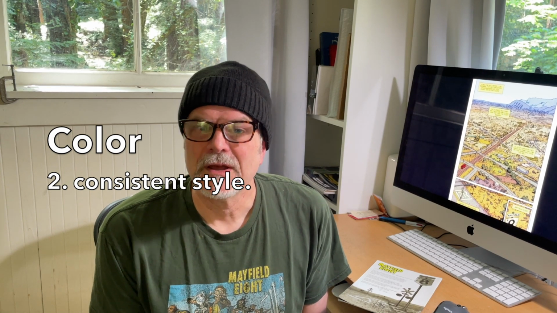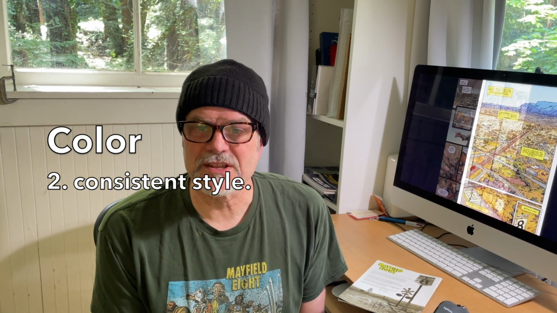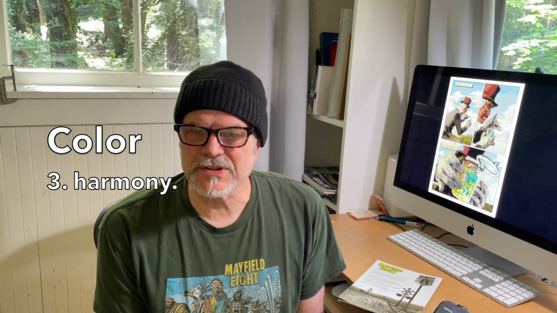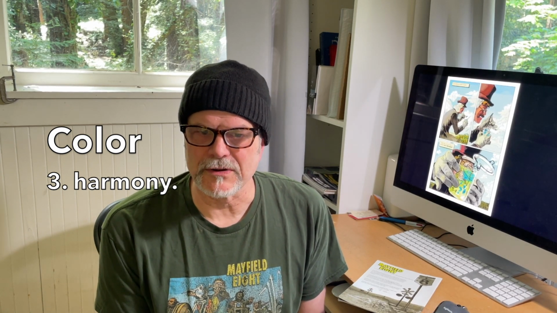2, another subcategory would be consistent style. The colors need to make a strong stylistic theme that's consistent from beginning to end. Clever stuff might seem cool to add in, extra shading, dramatic muscle tones, etc. But if it's just adding visual clutter, you're best off leaving it out. Then finally, 3, the subcategory of color, I would say would be harmony. The colors on a particular comic need to look right together for the purpose of reinforcing your story.